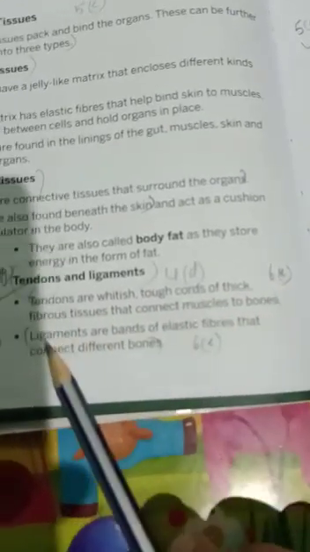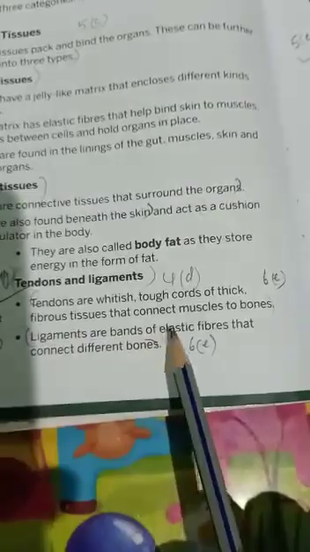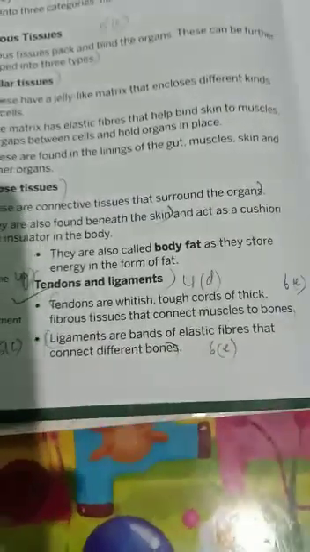What are tendons and ligaments? Tendons connect bones to muscles and ligaments connect bones to bone. You can find it in page 10. The tendons are the whitish tough cords of thick fibrous tissue that connect muscles to bone. Ligaments are bands of elastic fibers that connect different bones.